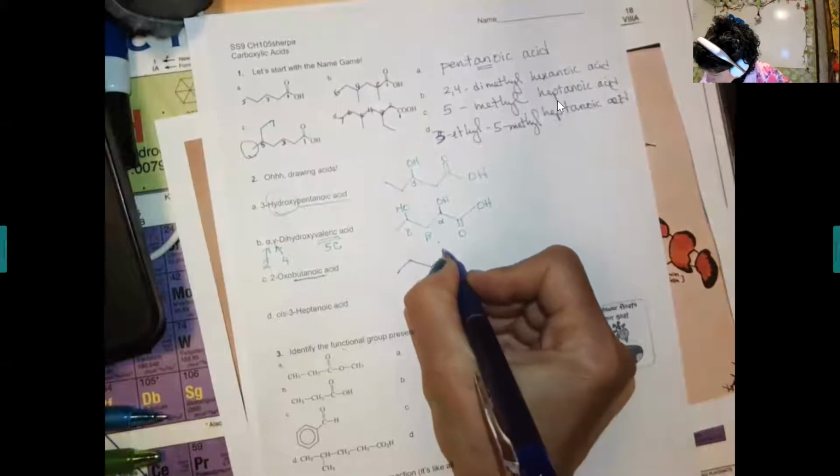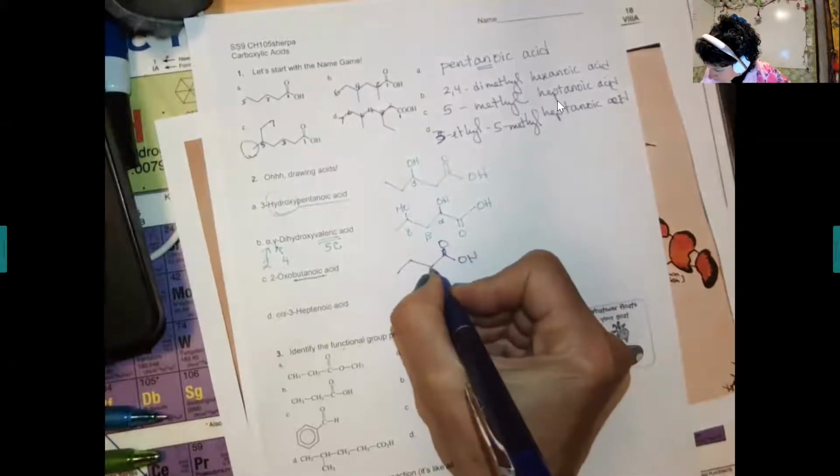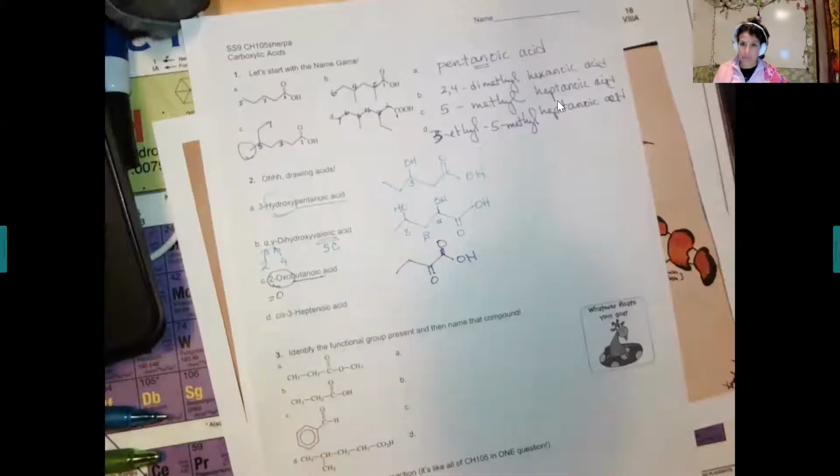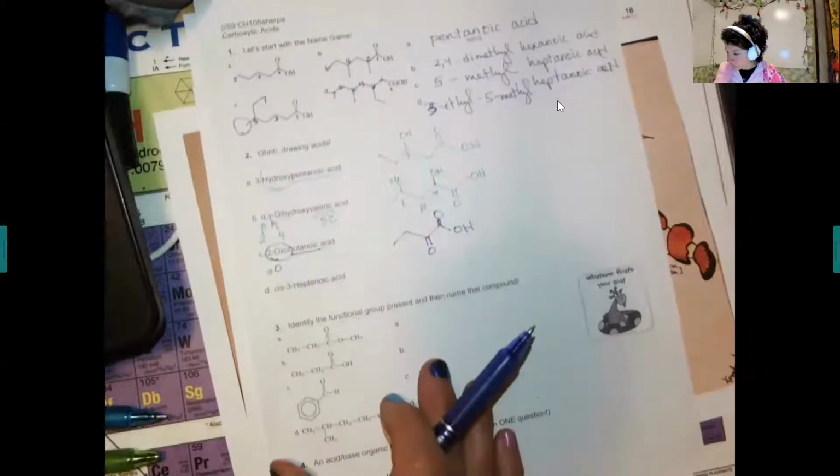All right, next is butanoic acid, I'll do some purple. So butane. And at number 2, which would be here, is an oxo. So oxo would be a double bonded oxygen. So it's just saying oxygen. Hydroxy means hydrogen with oxygen, so that's the OH.